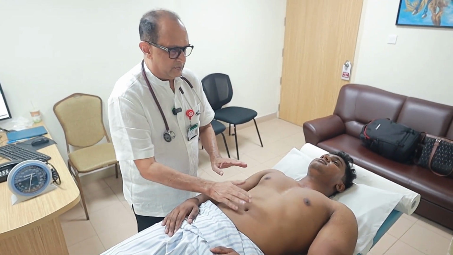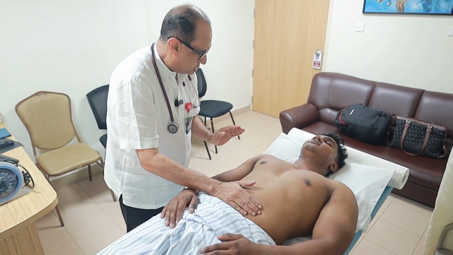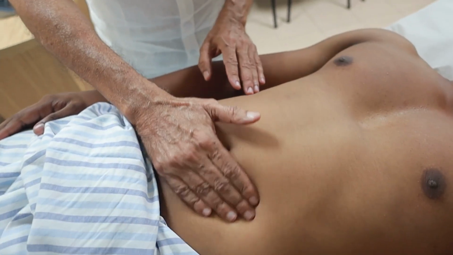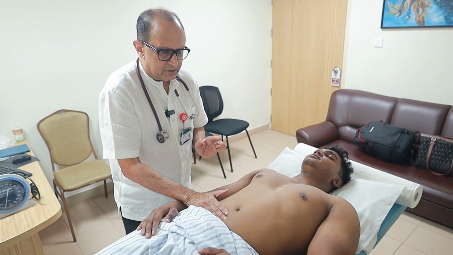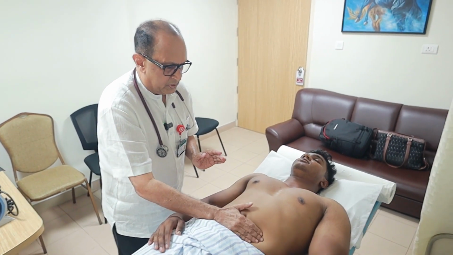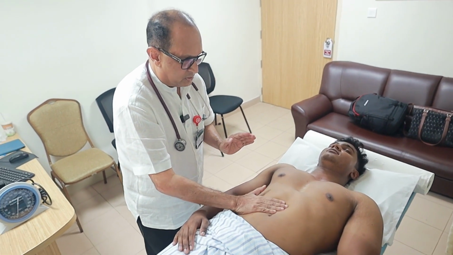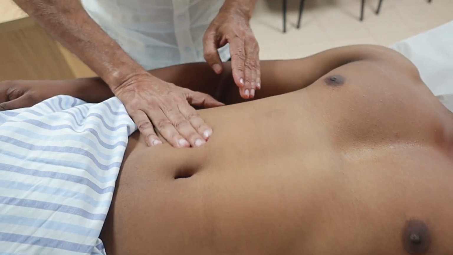A soft palpation must be done initially. I'm just going to touch your tummy. If there is any pain, please tell me. Okay. So just do a soft palpation and see whether there is a gross organomegaly in any quadrant of the abdomen. And then start looking for the liver.